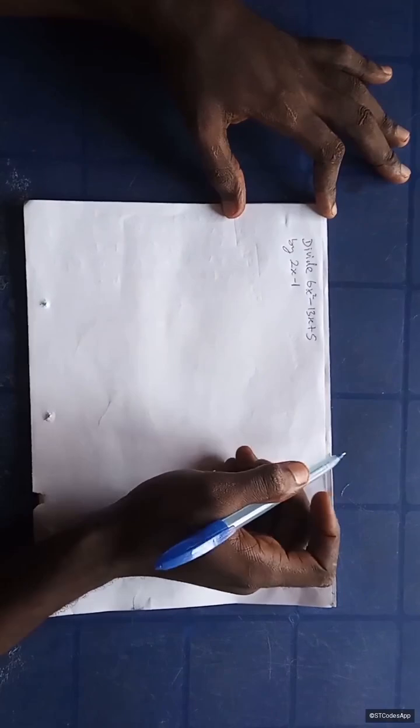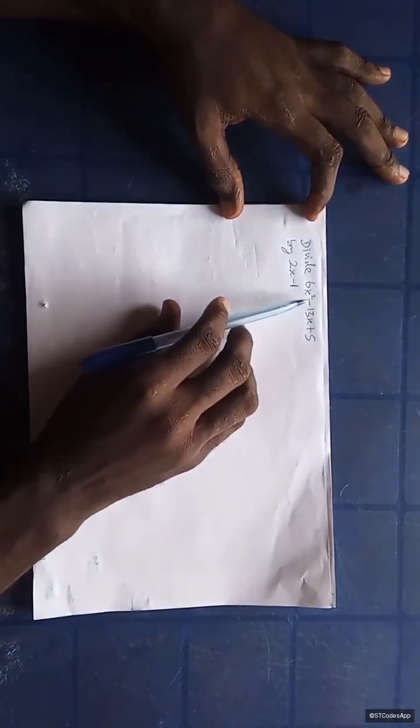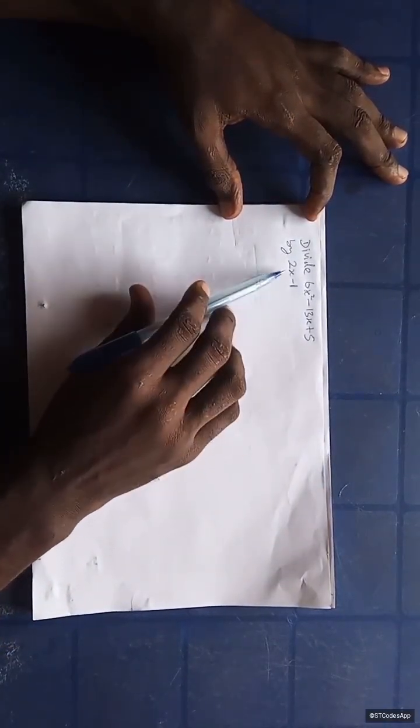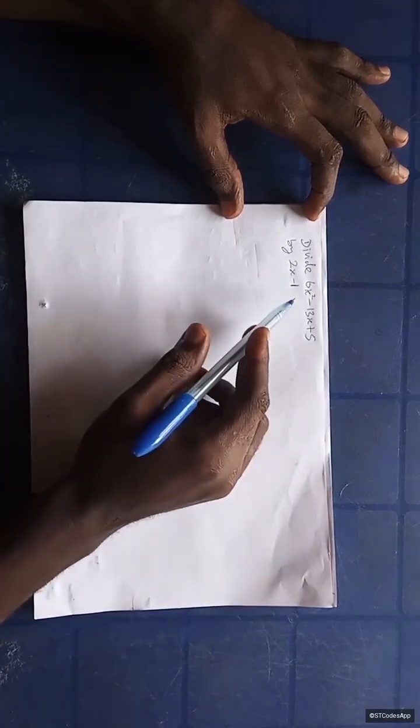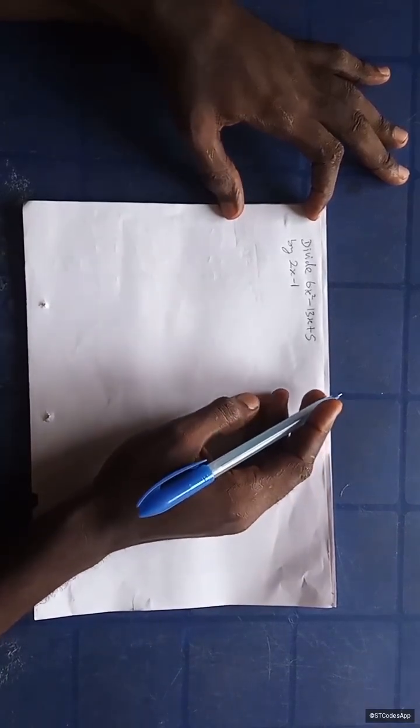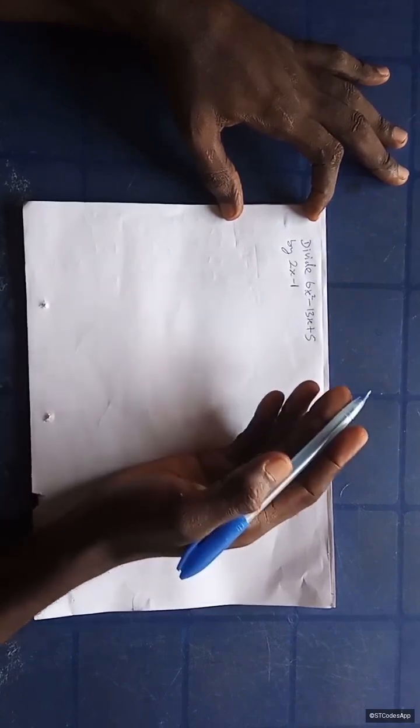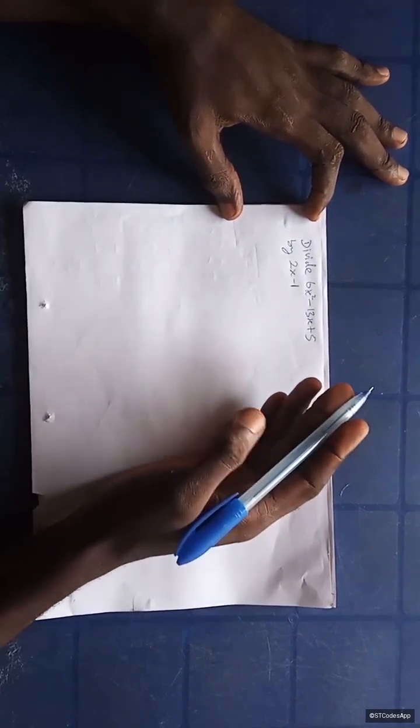We have this before us to solve. Divide 6x squared minus 13x plus 5 by 2x minus 1. So what we have here is a polynomial. To divide this, we need to apply the long division method.